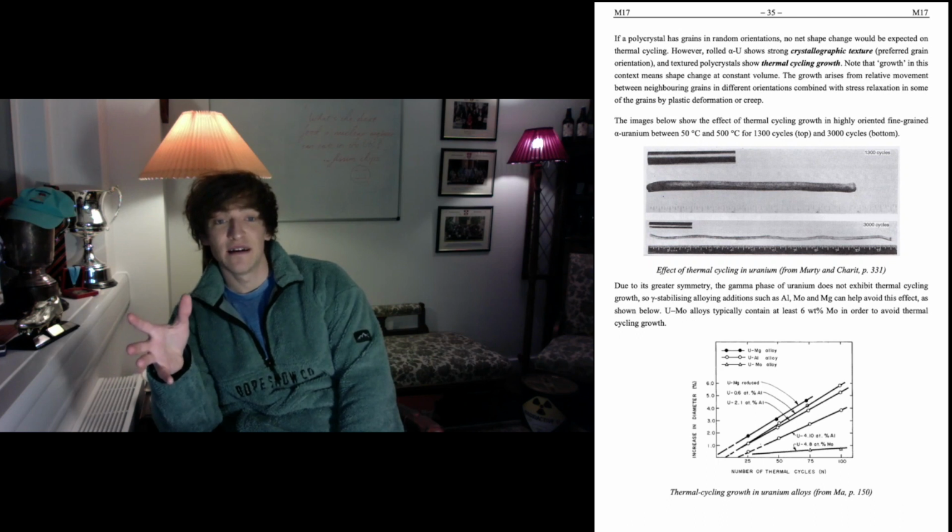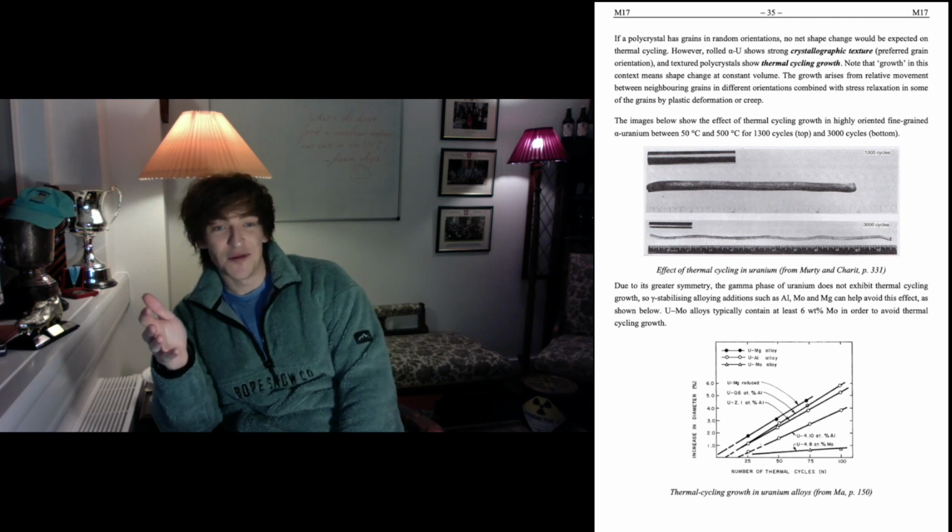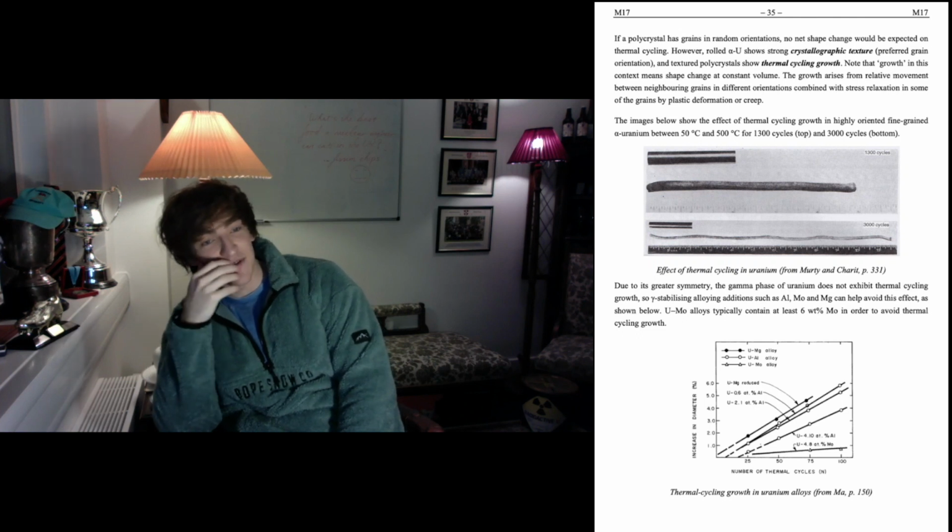And it just shows how the bar, over the number of cycles, has elongated so much that it's almost like a candy lace. But not a candy lace I would recommend eating. Probably be hard to swallow, if you'll pardon the pun. I'm sorry.